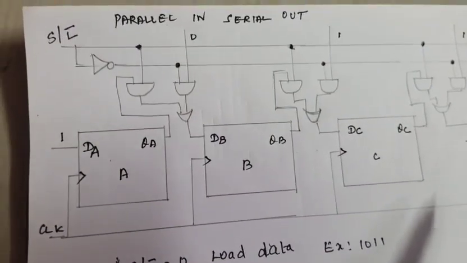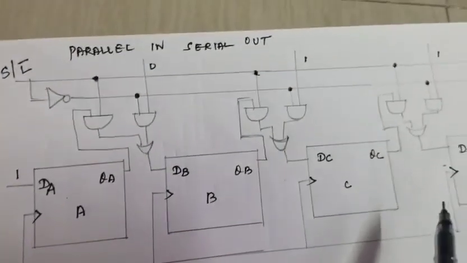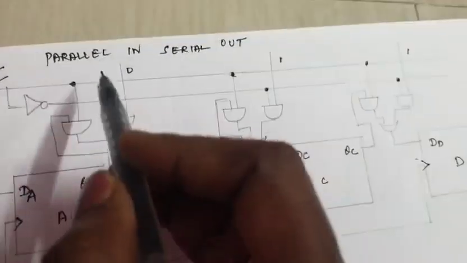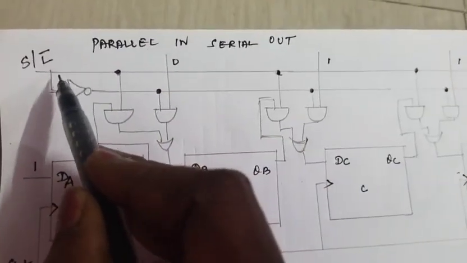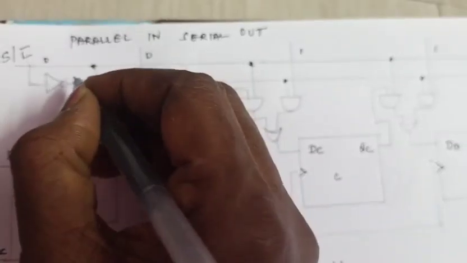Before seeing the serial in, we want to see which gates are enabled. Whenever your S/L bar is equal to 0, this becomes 0 and this becomes 1.